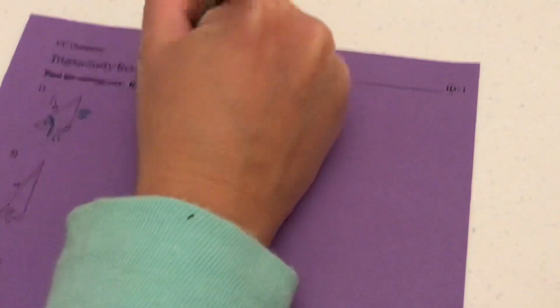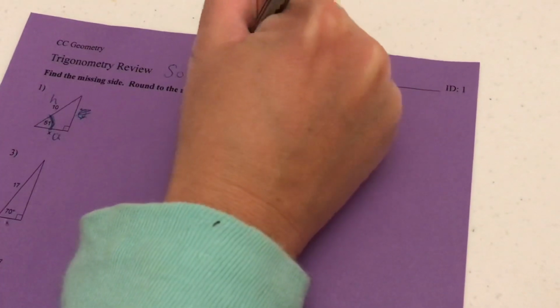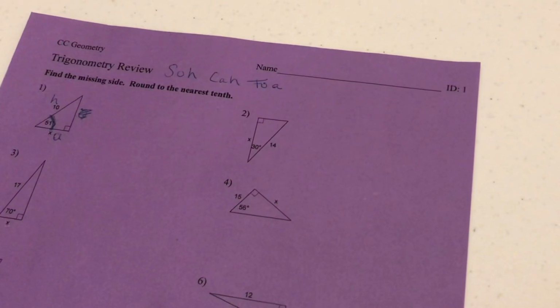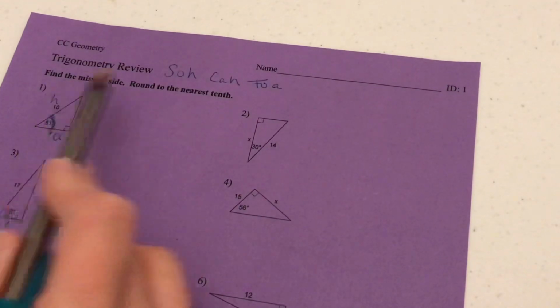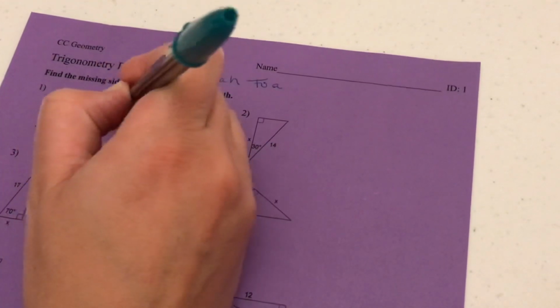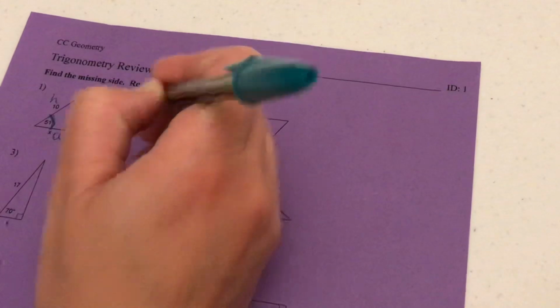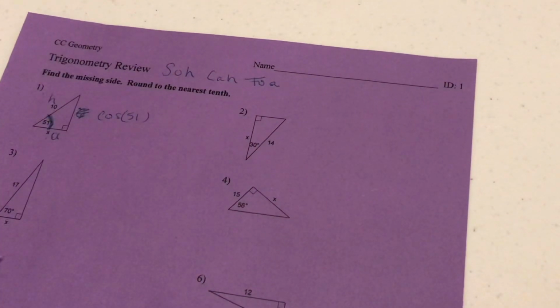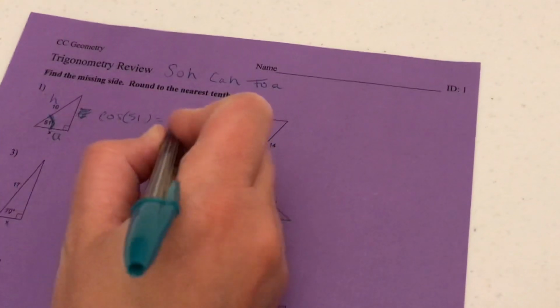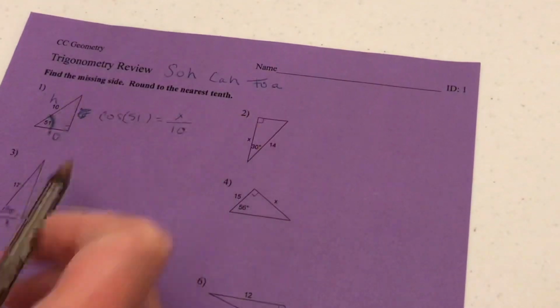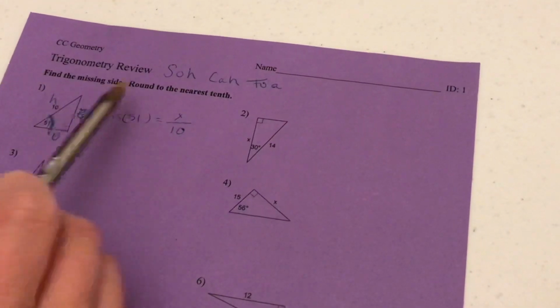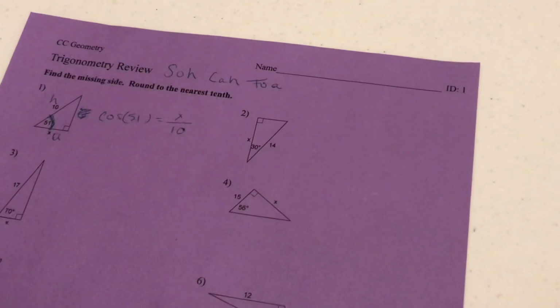Remember, everything here is about SOHCAHTOA. Okay, so SOHCAHTOA. Remember that. This is A and H, so it's the cosine function. So I write cosine. Remember, the angle always comes after the trig word, and then that equals the adjacent over the hypotenuse. So I put x over 10 because it goes in order of adjacent over hypotenuse.